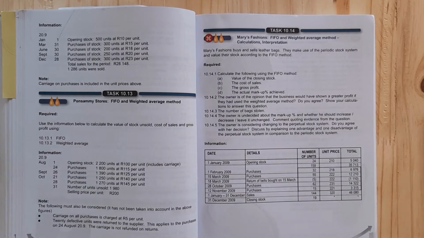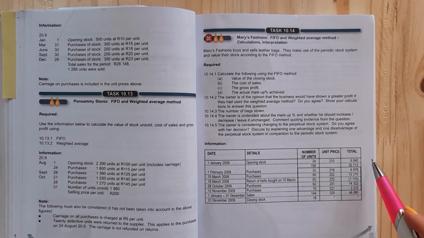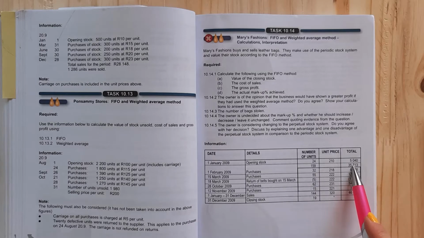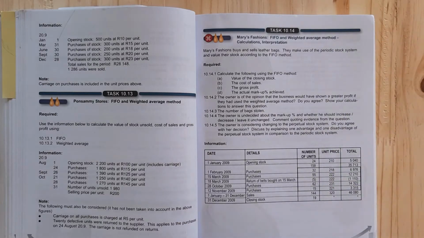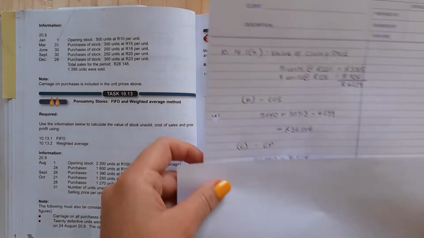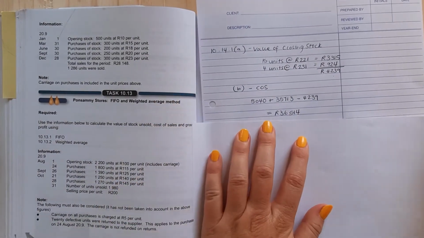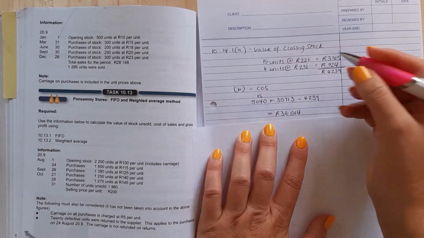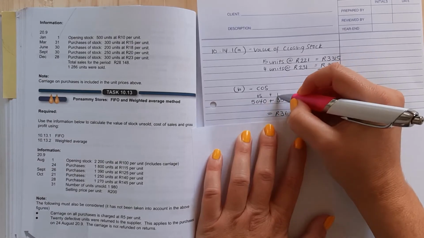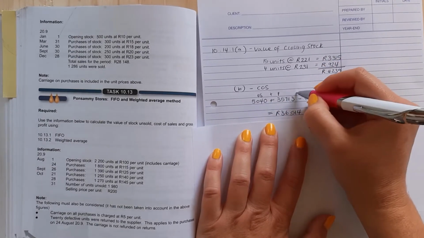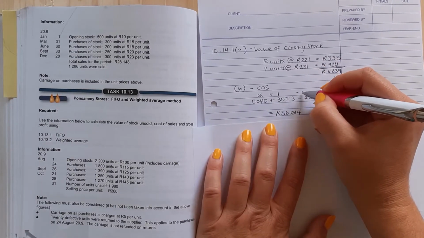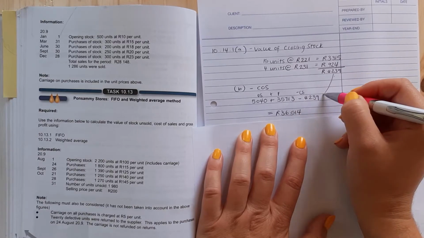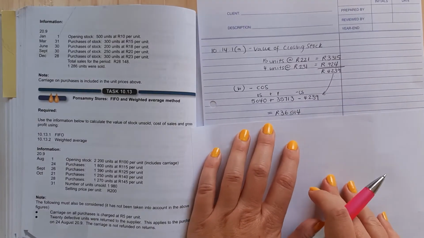Okay, so secondly, it's asking us to calculate the cost of sales. So remember, the cost of sales is your opening stock plus your purchases minus your closing stock, okay? Remember, cost of sales is always at a Rand value. Okay, so what you would do is you would take your 5040, which would be your opening stock, plus your purchases, minus your closing stock, which is this figure that you just previously calculated.